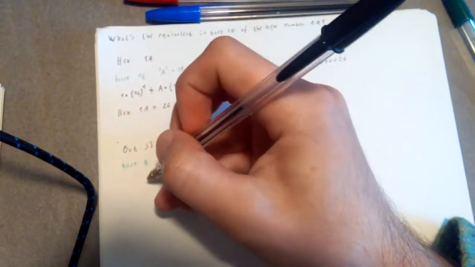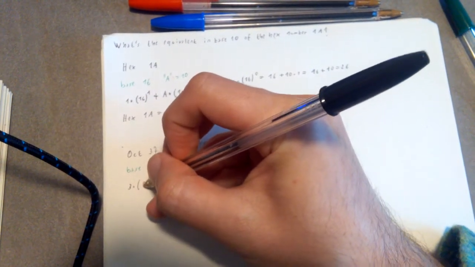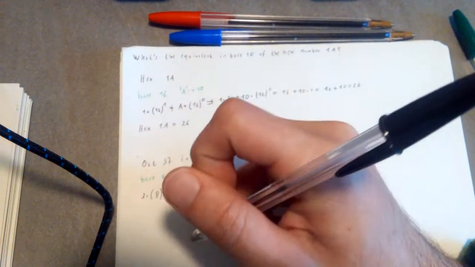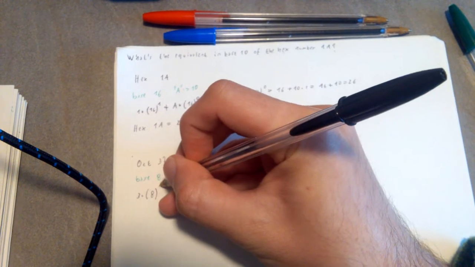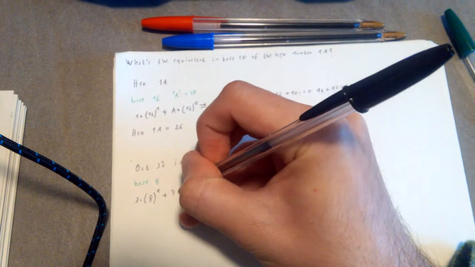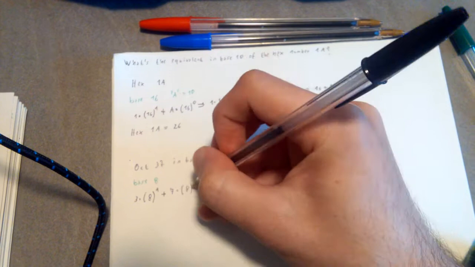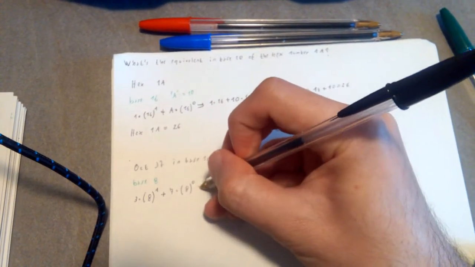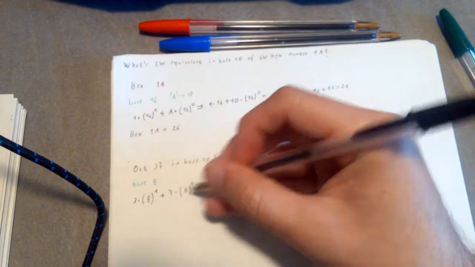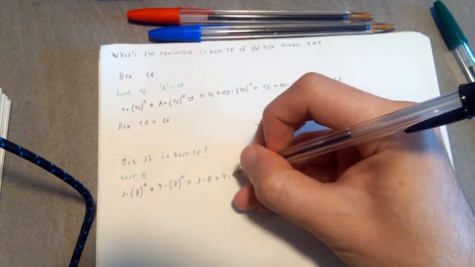Therefore, we say, okay, we take the first number, which is 3, times the base, so 8, raised to the power of, well, two numbers, so minus 1 is raised to the power of 1, plus the second number, which is 7, times the base, which is 8, raised to the power of, well, 1 minus 1 is 0. And we get, again, 3 times 8 to the power 1, plus 7 times 8 to the power 0, and any number to the power 0 is 1.